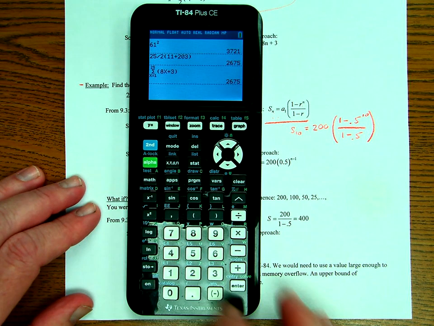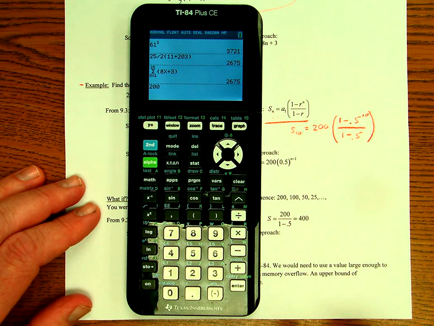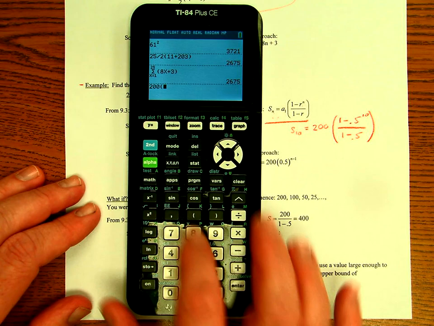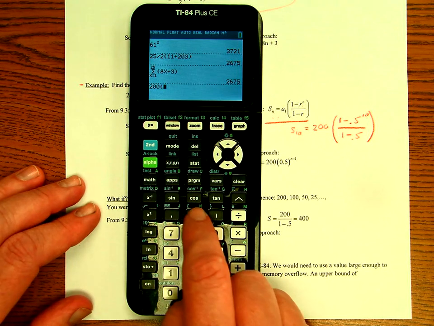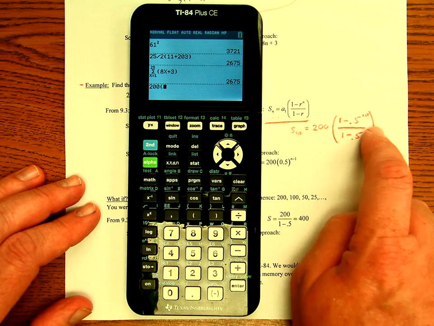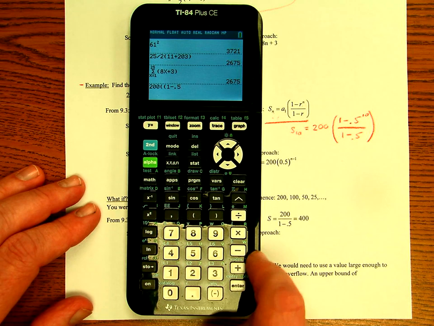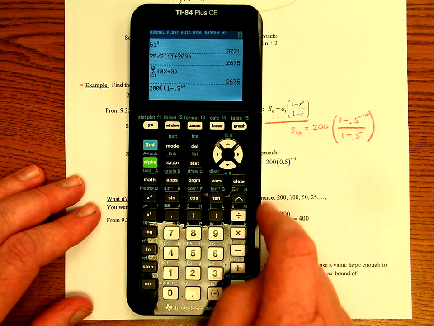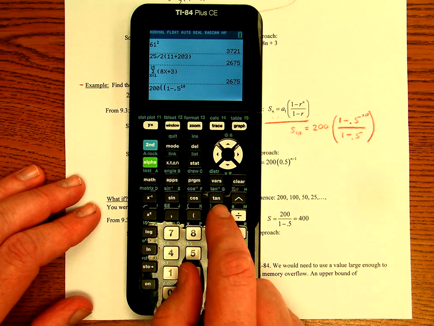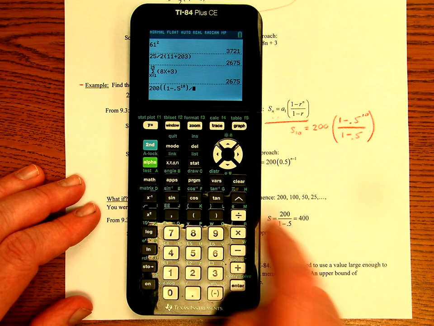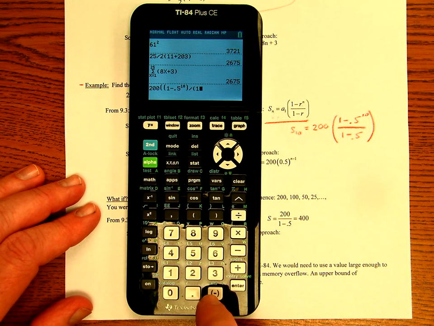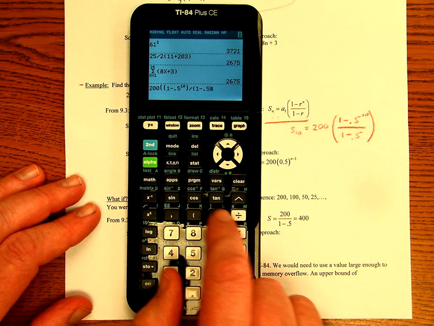So we have 200. And then open parentheses, and we want the top of that fraction inside of parentheses. Top of that fraction also inside of parentheses. So 1 minus 0.5, raise that to the 10th power, get out of the exponent, close for the top, divided by, open for the bottom, 1 minus 0.5, close for the bottom, close for the whole fraction.